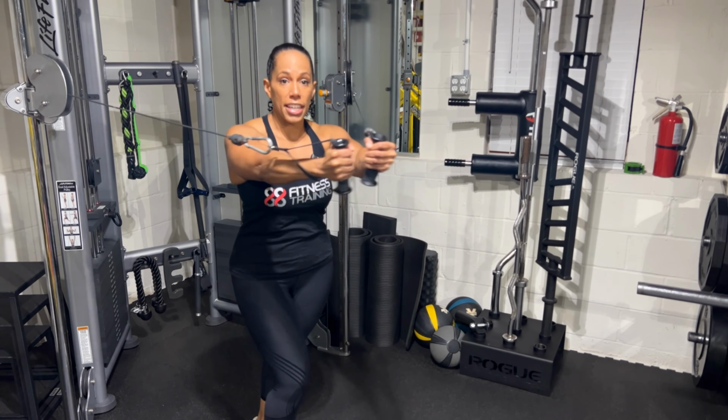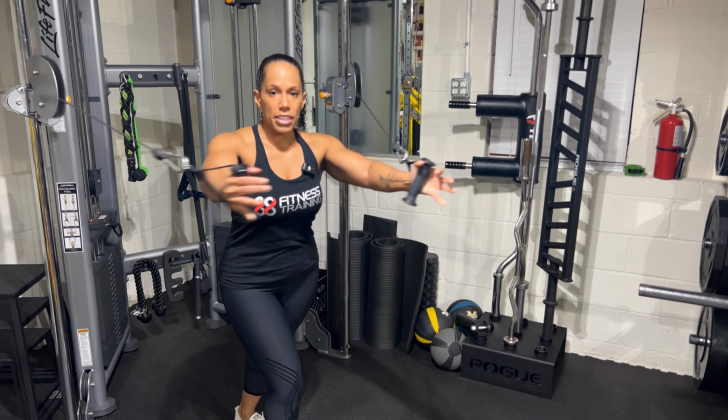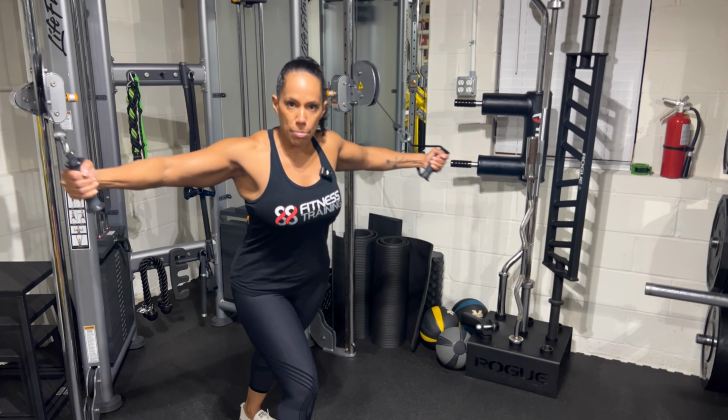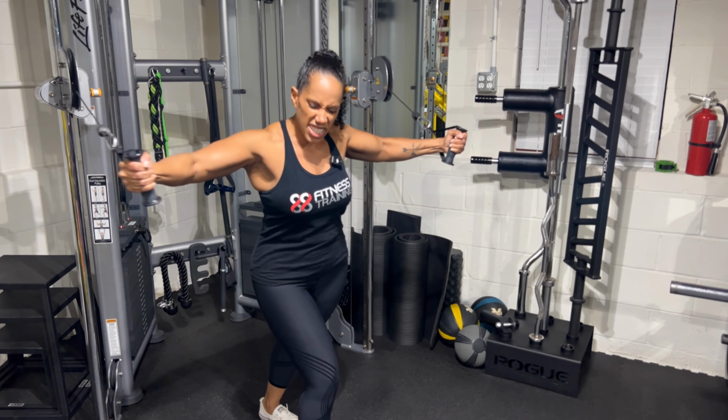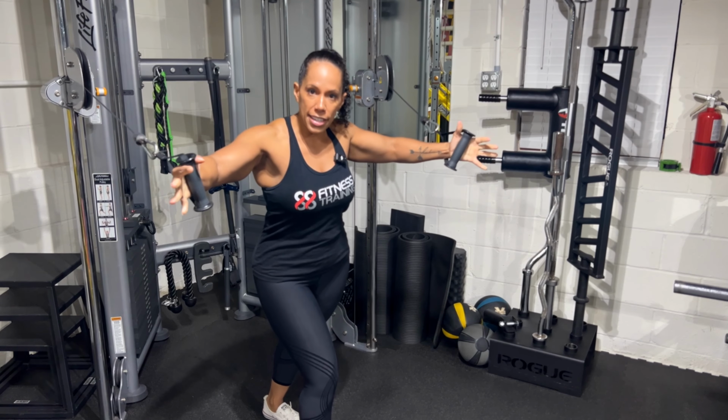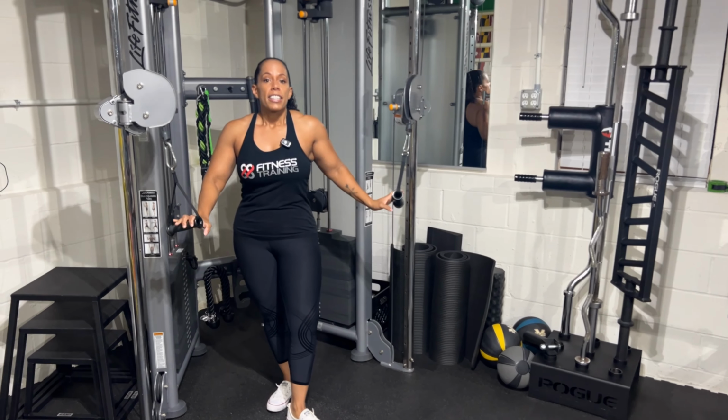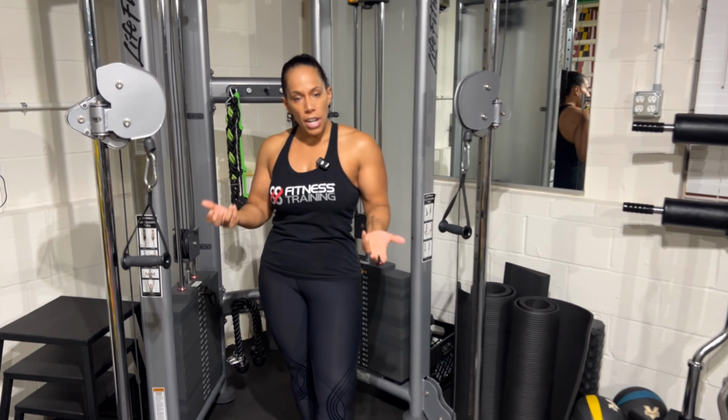So as you do your cable flies and they start to get really challenging, you're able to do those lengthened partials just like this. So really stretch back, you're struggling, come up as much as you can, even if it's only part of the way, you're still gonna get a lot of benefit. So very similar to the cable crossovers.